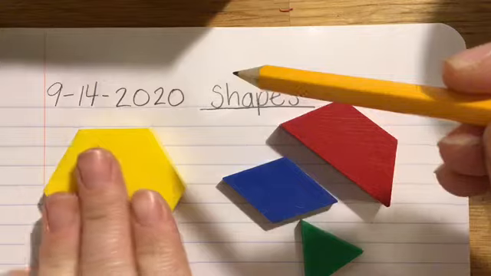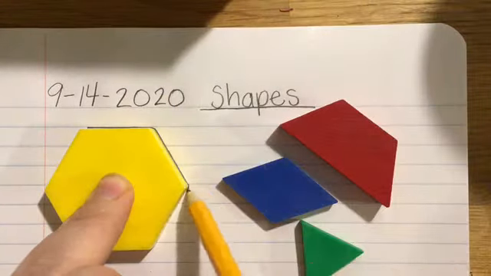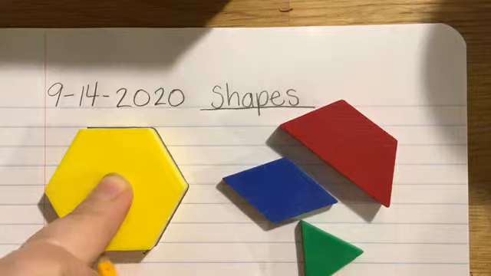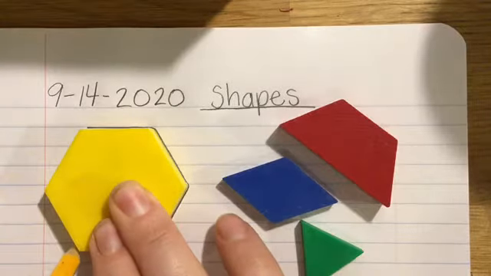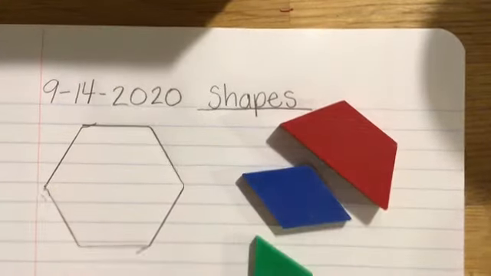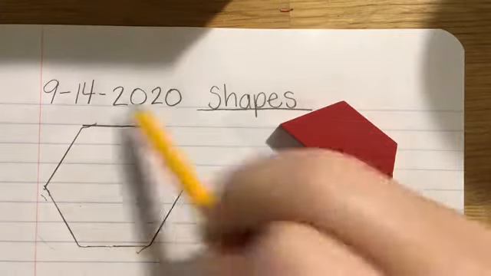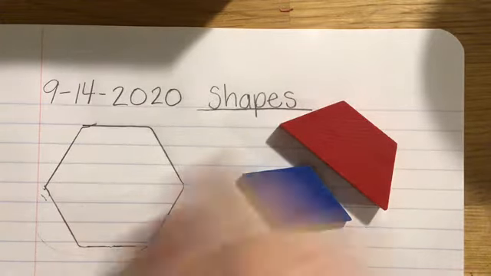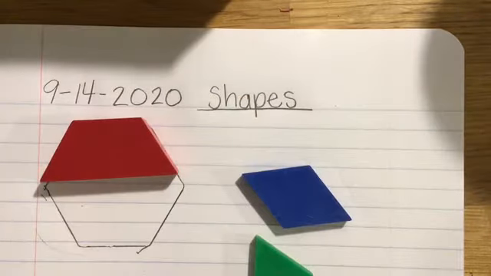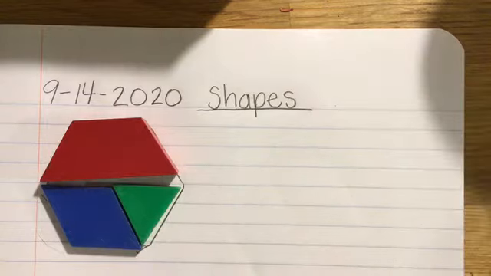To do that, hold it down with one hand and use the other hand to drag your pencil along the edge of your shape. Make sure you get each side and then move your shape and you'll see that hexagon drawn right onto your paper. Now we're going to use this outline of a hexagon to explore combinations of other shapes that can be used to create a hexagon.